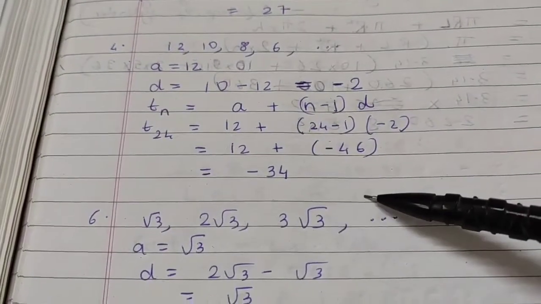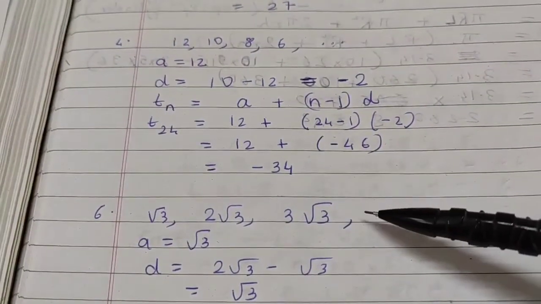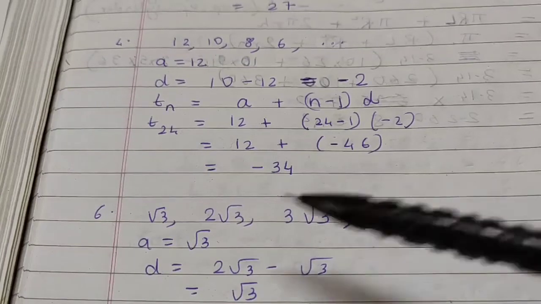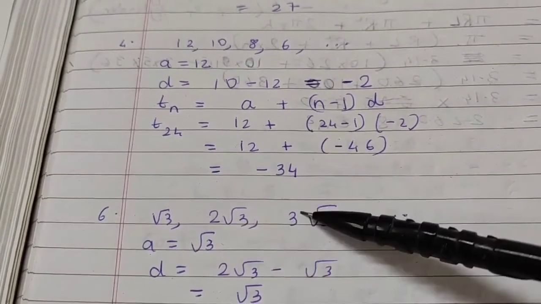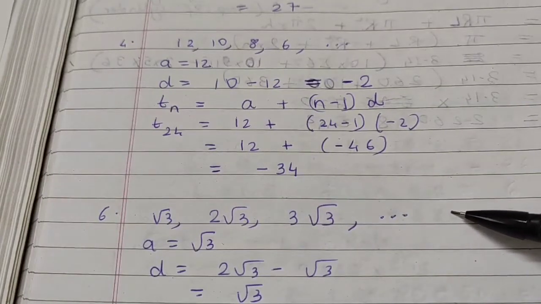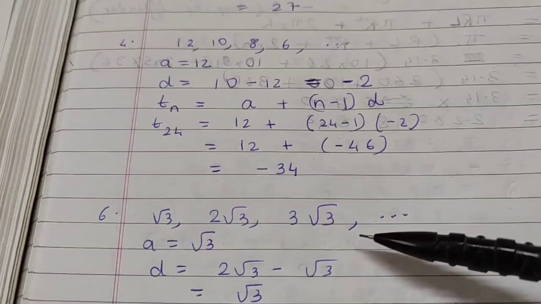Similarly, the sixth sum, they want the 100th term. So this is the sequence. Actually, even without the formula, I feel the answer will be 100 root 3. Because it's 1 root 3, 2 root 3, 3 root 3. Fourth term will be 4 root 3. So I think it will be 100 root 3, the 100th term. But we have to use a formula in this sum.